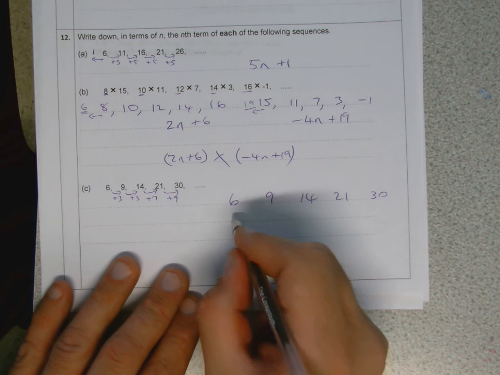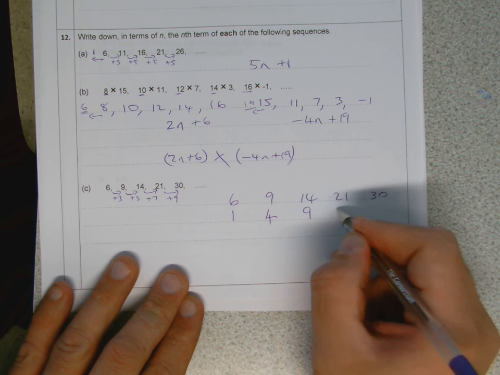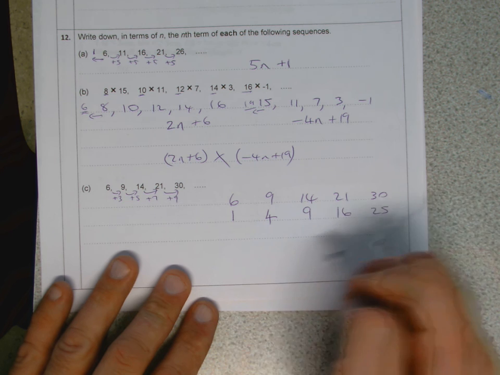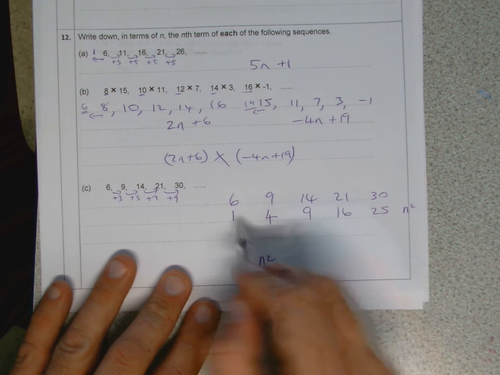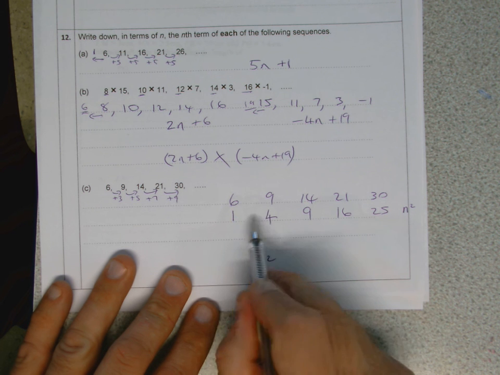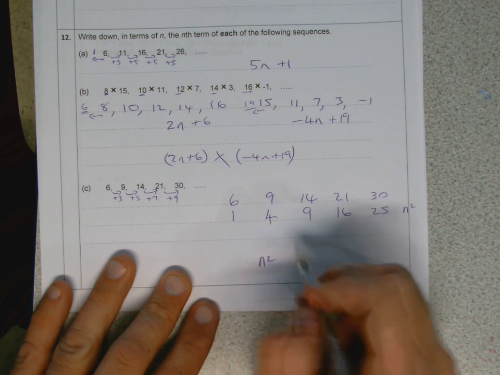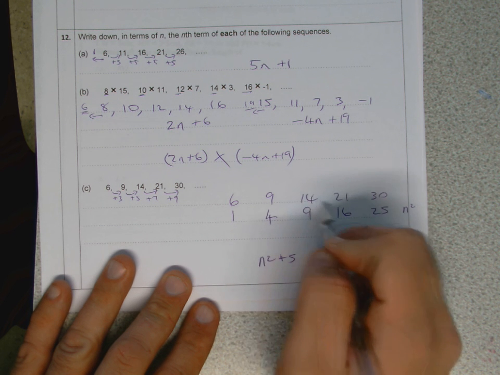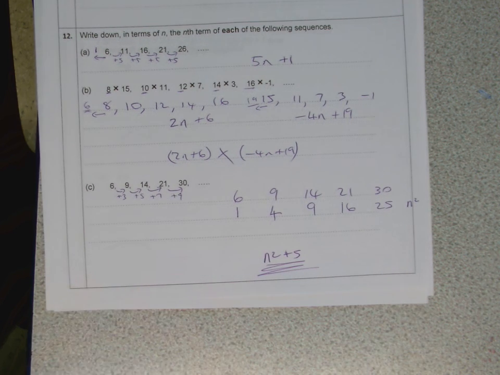1 squared is 1, 2 squared is 4, 3 squared is 9, 4 squared is 16, 5 squared is 25. These are my square numbers, n squared. What am I doing to my square numbers to get this? Think about it. What am I doing to 1 to get to 6? We're adding on 5, aren't we? It's the same here, every one we're adding on 5. So the nth term will be n squared plus 5.